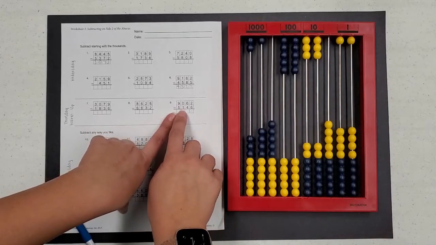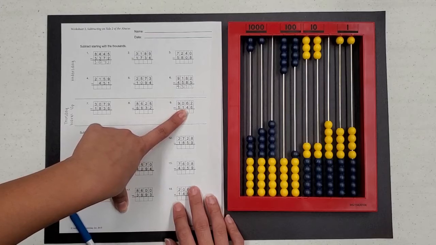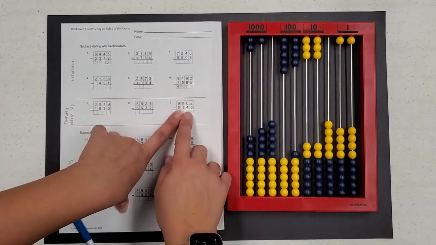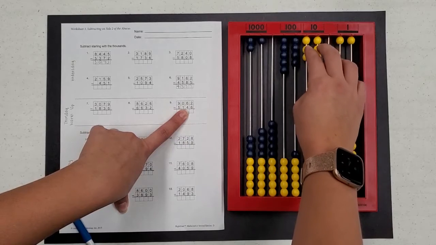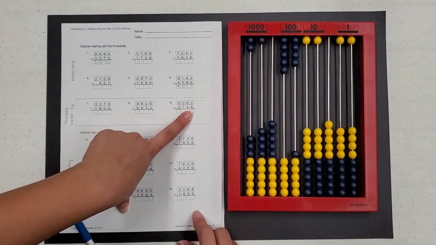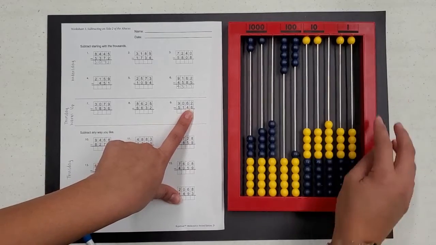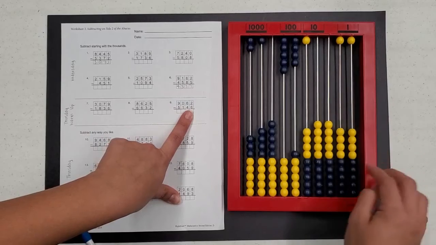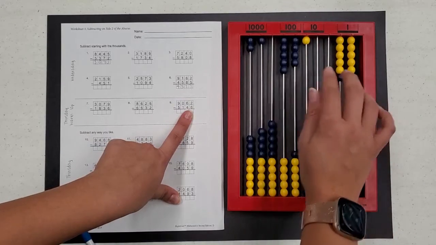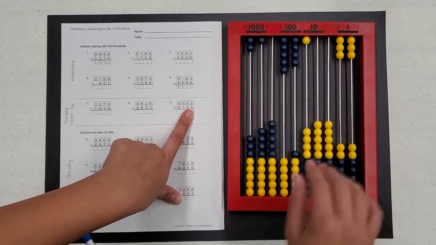Now we can subtract 1 bead. We're going to take now 4 tens from our 6 tens. And now we need to take 6 ones, but we don't have enough. So we're going to trade one of our 10 beads for 10 one beads. Now we can take away 6.